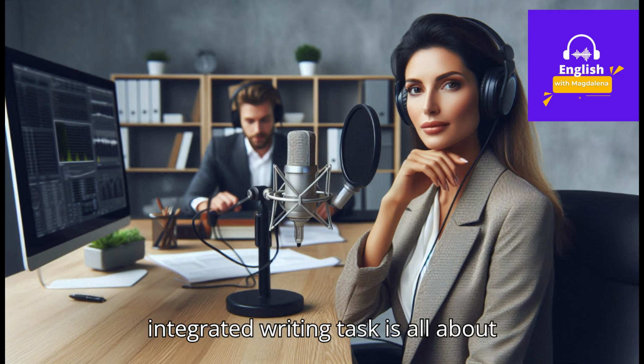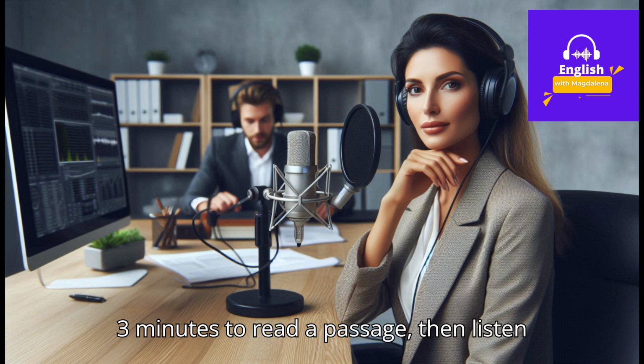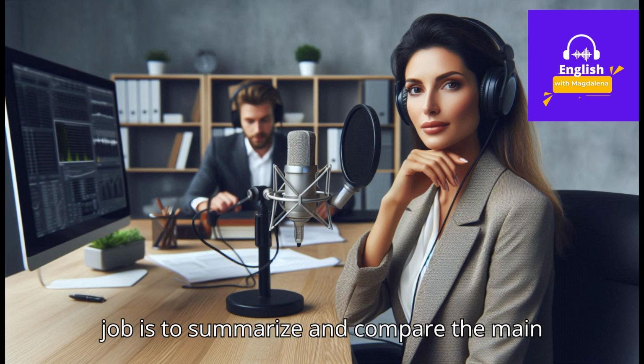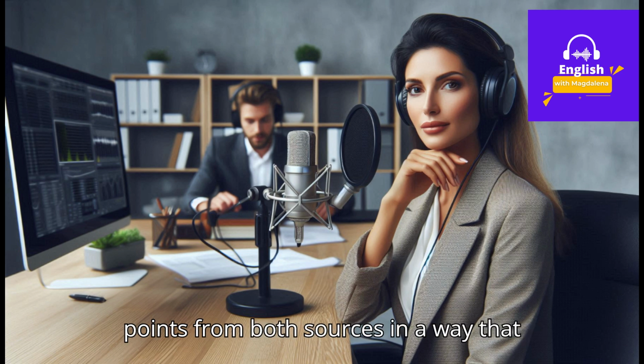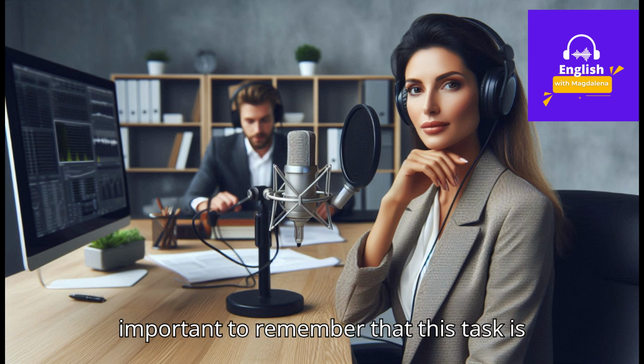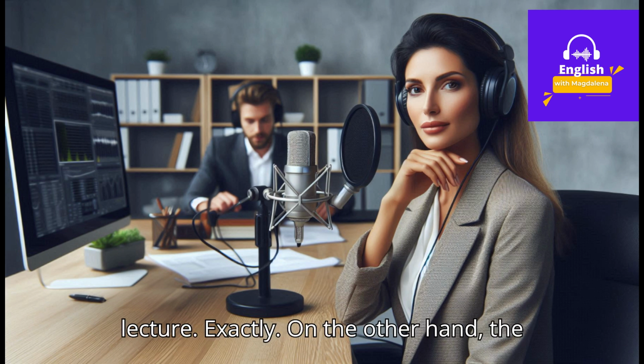That's right. The integrated writing task is all about synthesizing information. You'll be given 3 minutes to read a passage, then listen to a lecture that often challenges or adds to the ideas in the reading. Your job is to summarize and compare the main points from both sources in a way that clearly shows their relationship. It's important to remember that this task is not about giving your opinion. Stick to the facts presented in the reading and lecture.